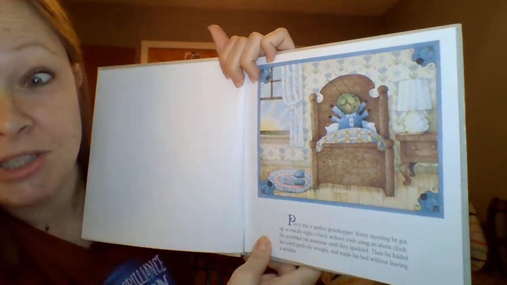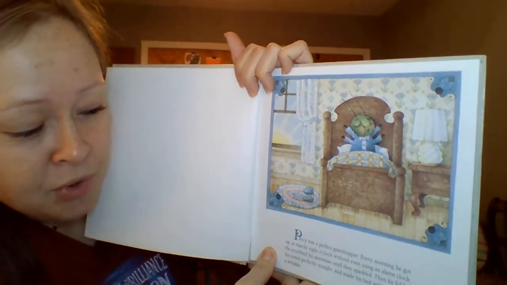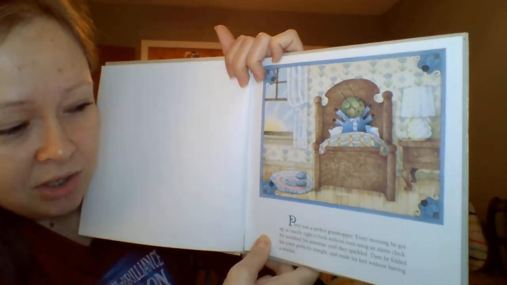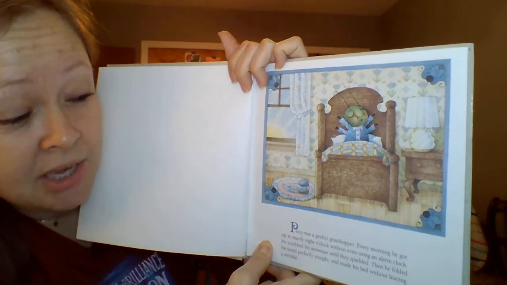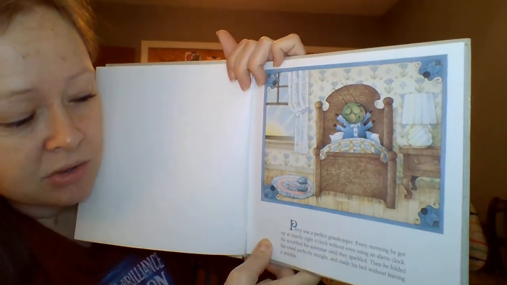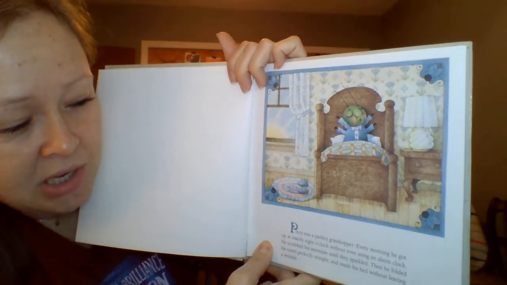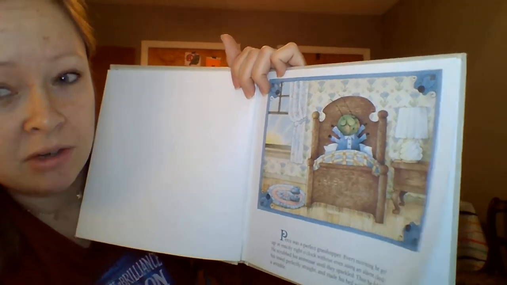Percy was a perfect grasshopper. Every morning he got up at exactly 8 o'clock without even using an alarm clock. He scrubbed his antennae until they sparkled. Then he folded his towel perfectly straight and made his bed without leaving a wrinkle.